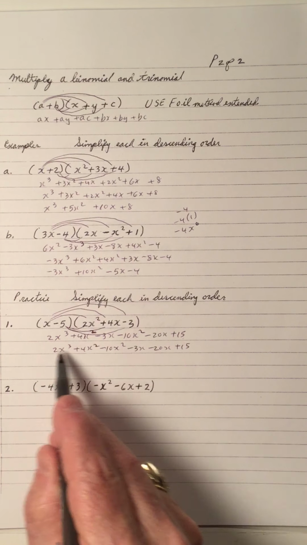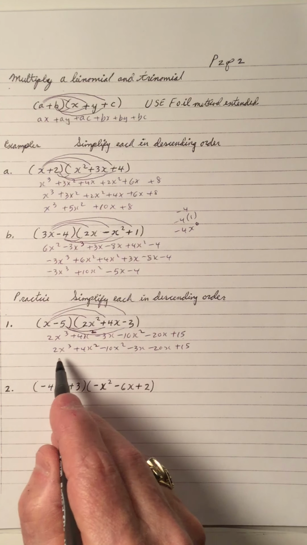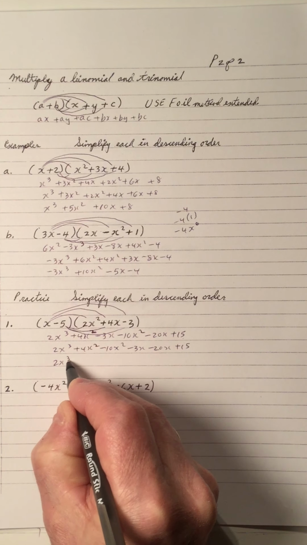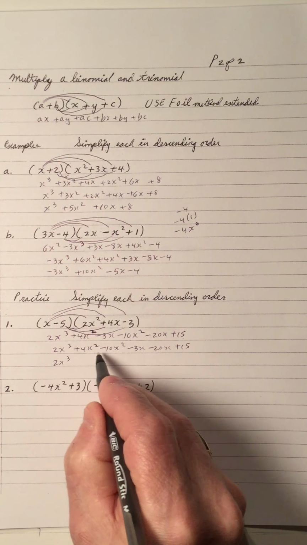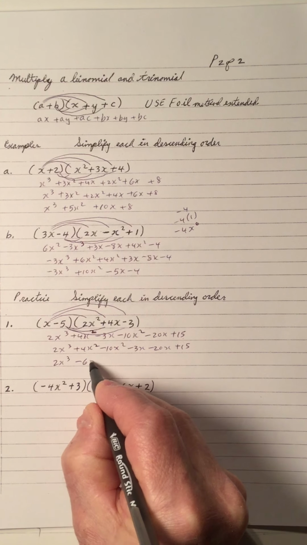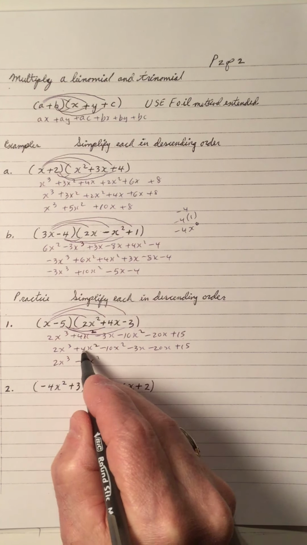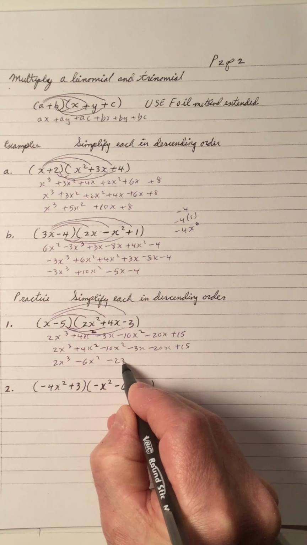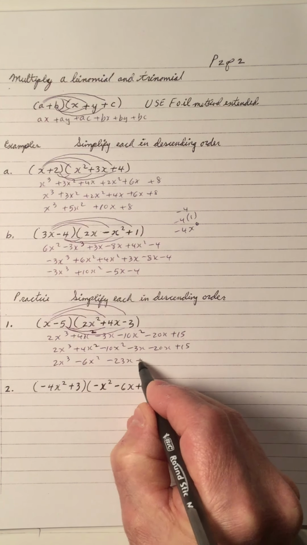And notice when you move these, you do not change the signs. So 2x cubed is okay because there's nothing else to add to it. That's a negative 6x squared, 4 and negative 10. Negative 3, negative 20 is a negative 23x, and a plus 15.